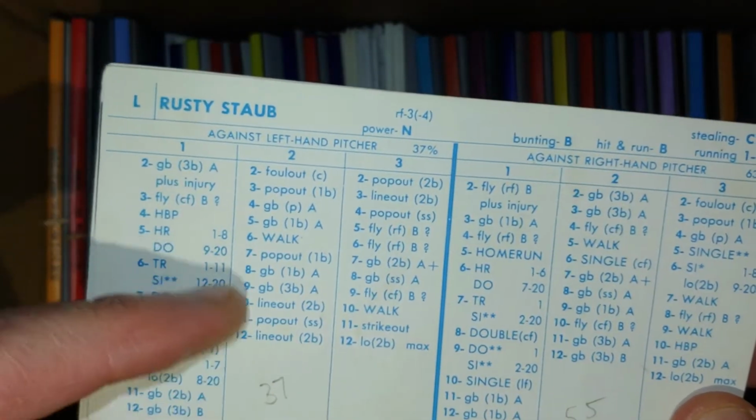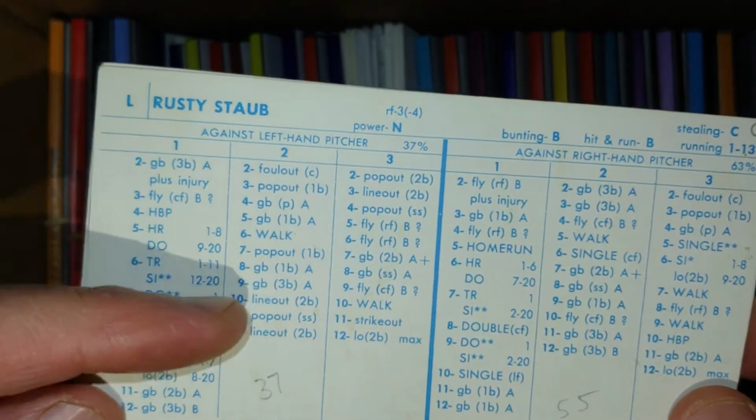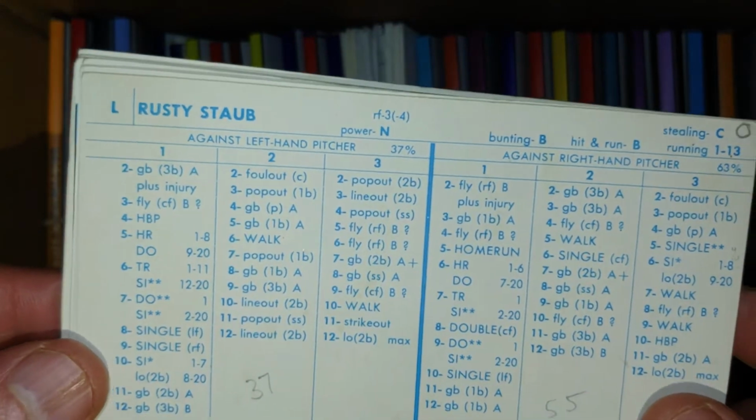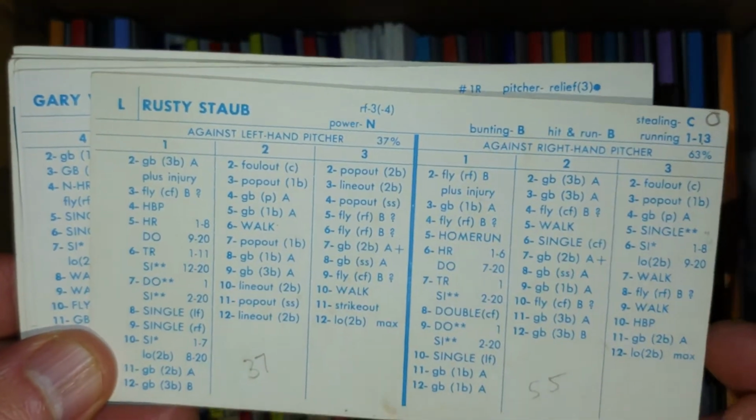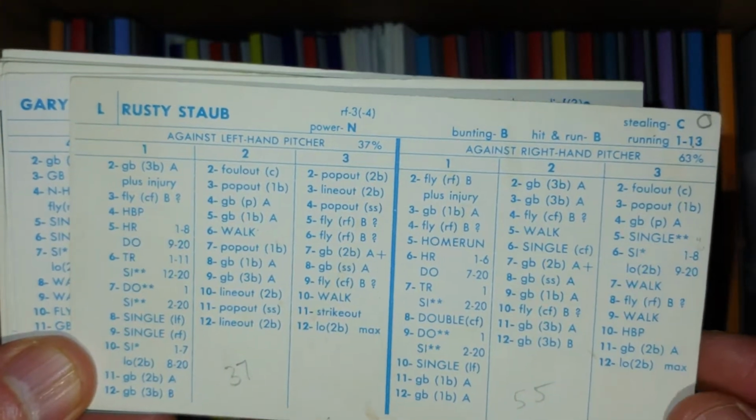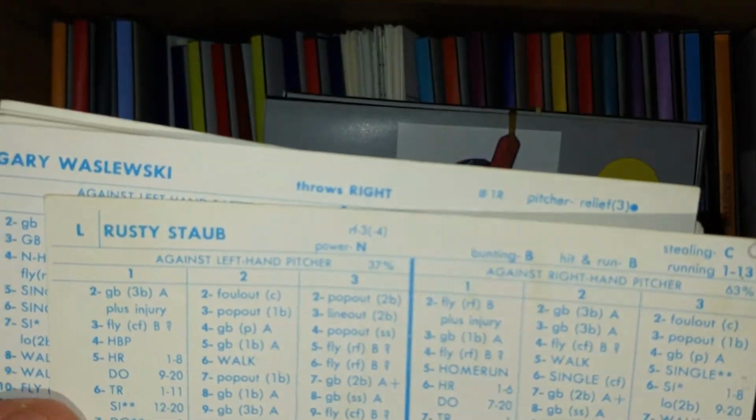You're going to find a better Staub against lefties, though. He actually hit left-handed pitching pretty well for a left-handed hitter. That was what he was noted for. Dominates the righties, though. But there'll be a bunch of different choices of years for Staub to decide with.